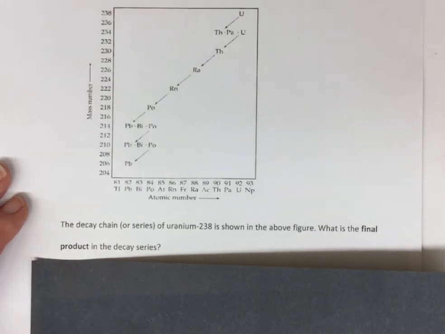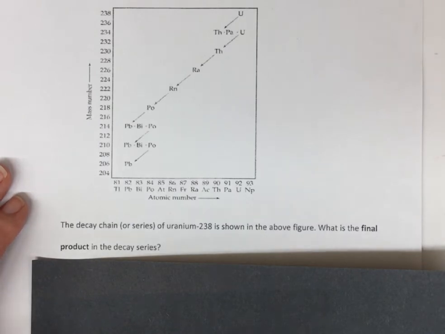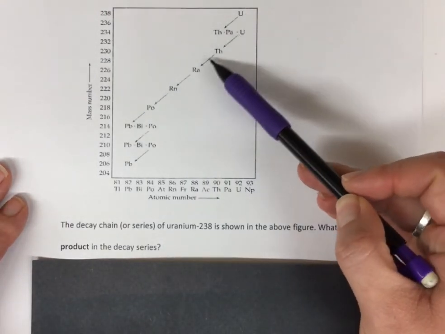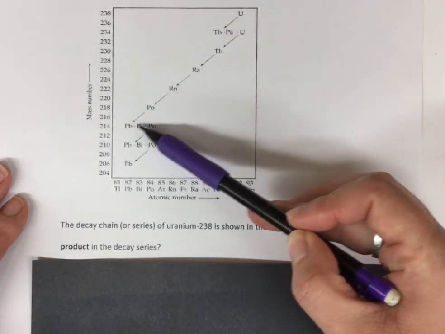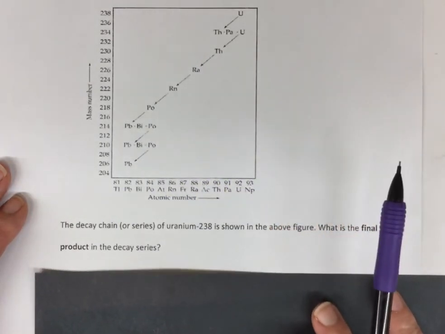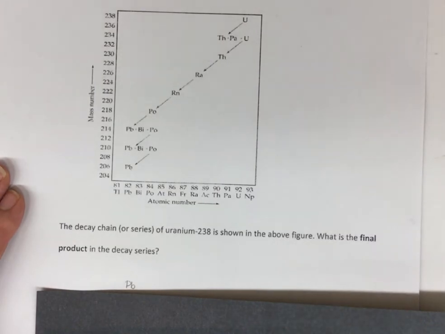So we are on the final page here. And it says the decay chain or series of uranium-238 is shown. What is the final product in the decay series? Well, if you simply follow the arrows through the progression, this is going to be your product. So lead is your product, but we can't ever just say lead. You have to say what isotope of lead it is because you're talking about radiation.